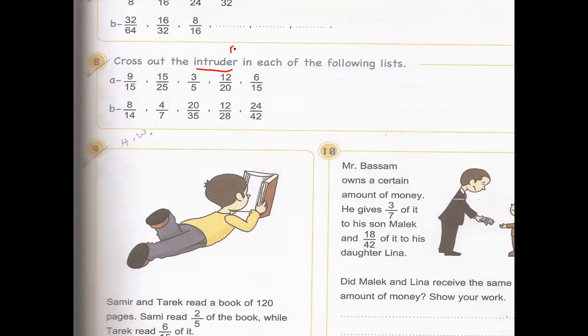So the intruder is the non-equivalent fraction. To which fraction? To the smallest fraction. Let's circle first the smallest fraction: 9 over 15, 15 over 25, 3 over 5, 12 over 20, and 6 over 15. The smallest one is 3 over 5. So I circle the 3 over 5.